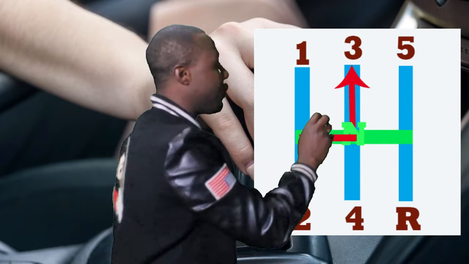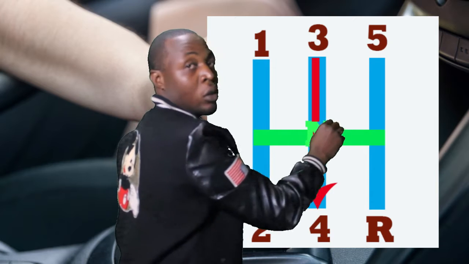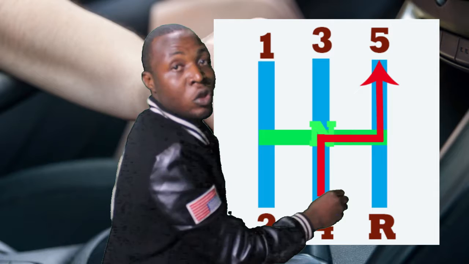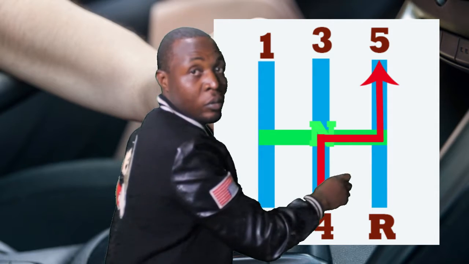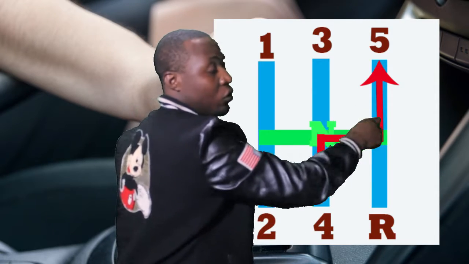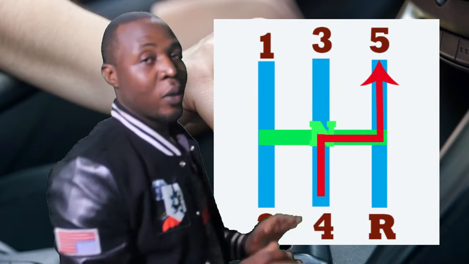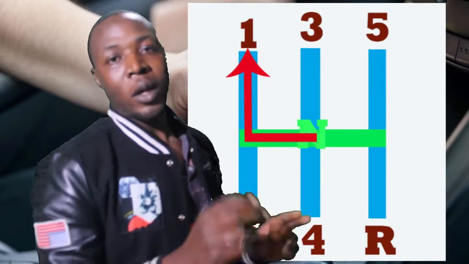If you are going to gear 4, you take 1, 2, and 4. When you want to take it to gear 5, you take it from 4, 1, 2, 3. So that is how the system works. I just want you to know this method of 1, 2, and 1, 2, 3.